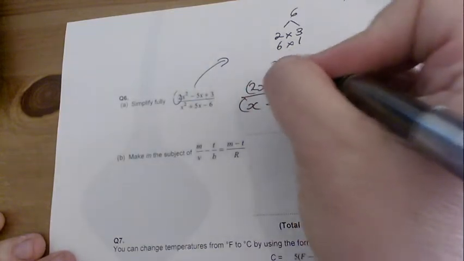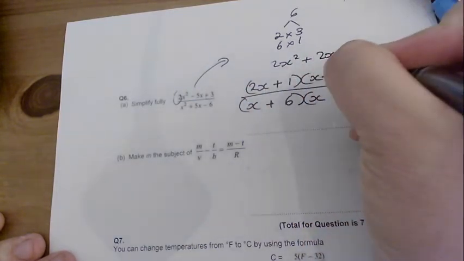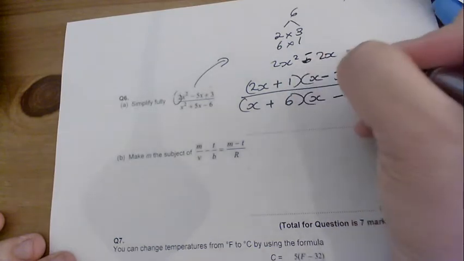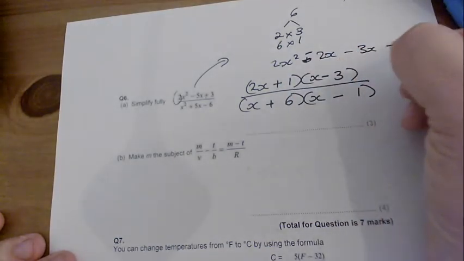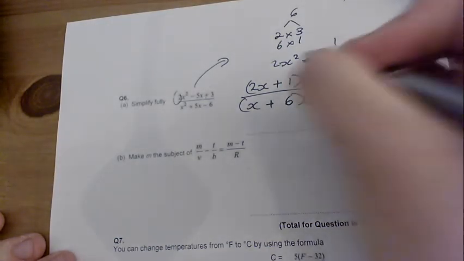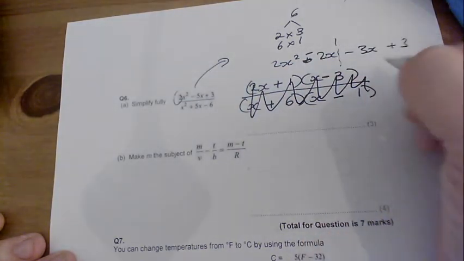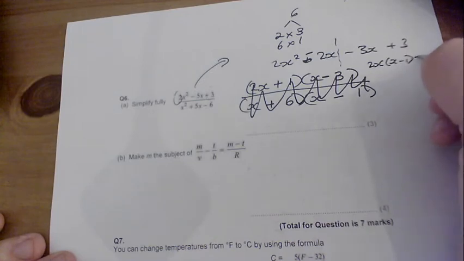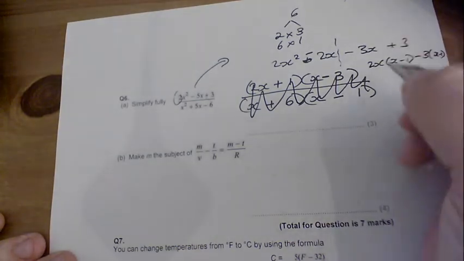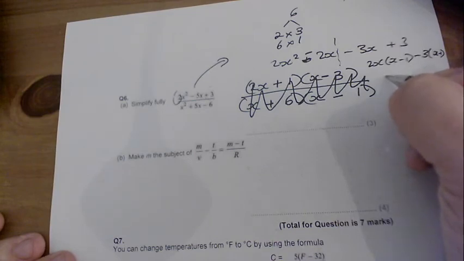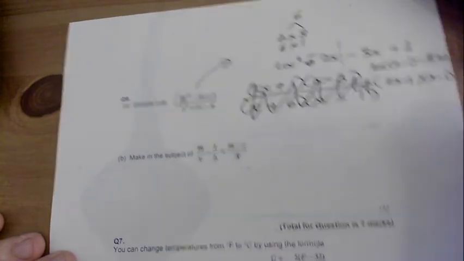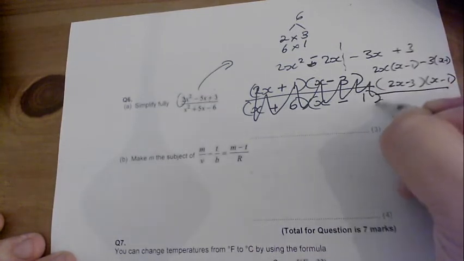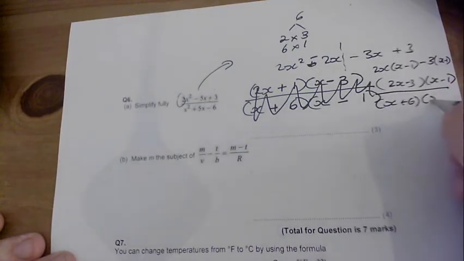2x squared minus 2x minus 3x plus 3. Split and factorize, that gives me 2x(x minus 1) minus 3(x minus 1). So on top, I'm going to have (2x minus 3)(x minus 1), and my bottom remains the same: (x plus 6)(x minus 1).